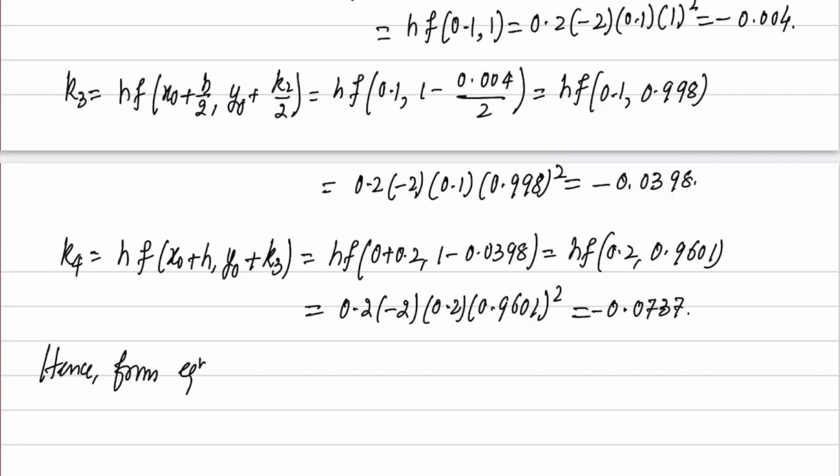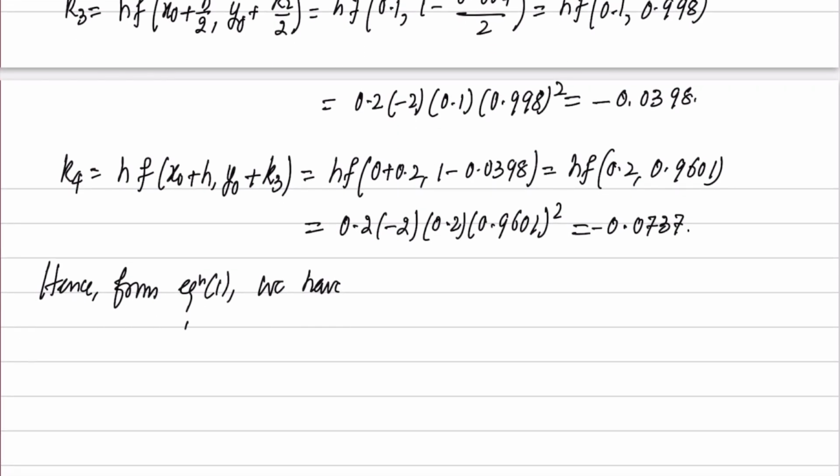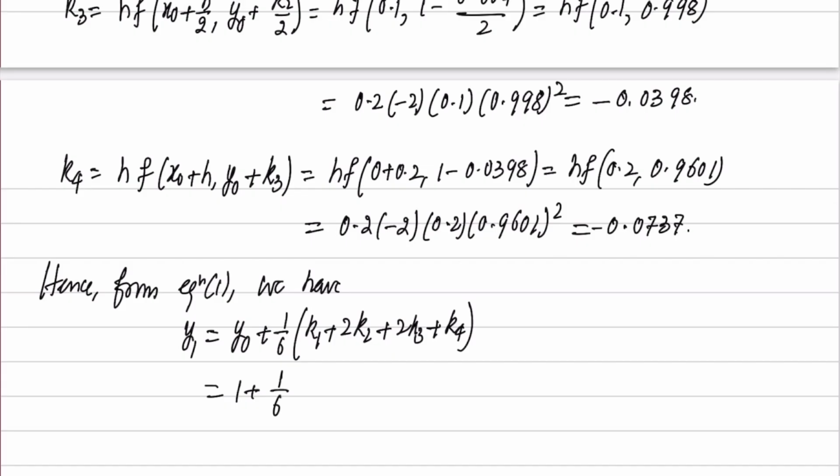Hence from equation 1, where we have used the value of n as 0 to calculate this y1, our y1 is equal to y naught plus 1 divided by 6 times k1 plus 2k2 plus 2k3 plus k4. So now y naught is equal to 1 plus 1 by 6.